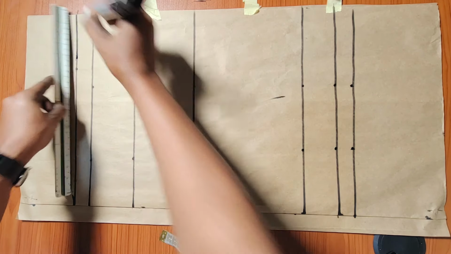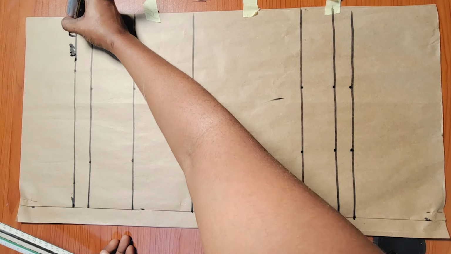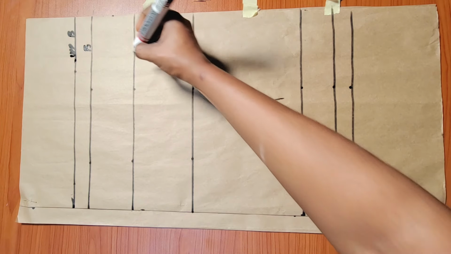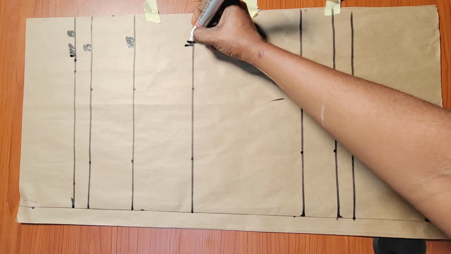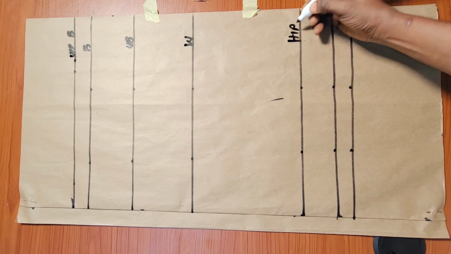So this is your upper bust. This is the bust point. This is underbust. This is your waist. This is the hip and the full length of the blouse.